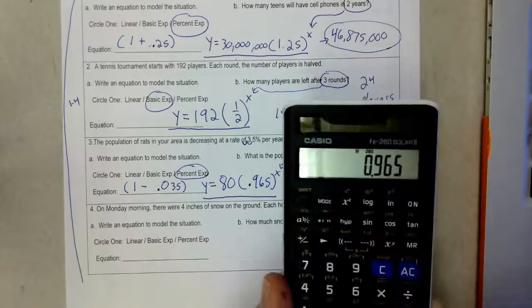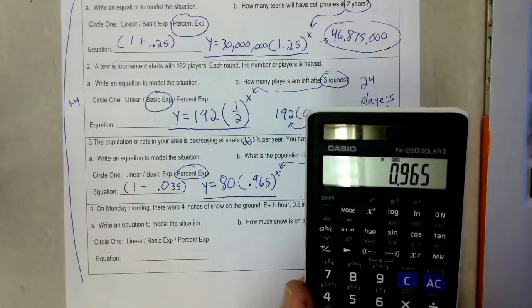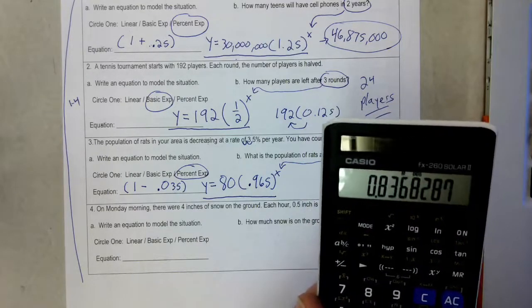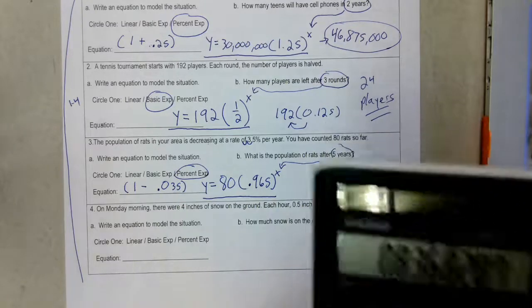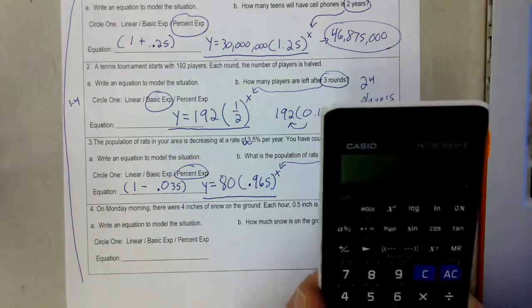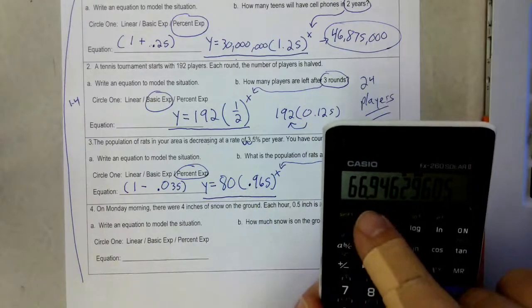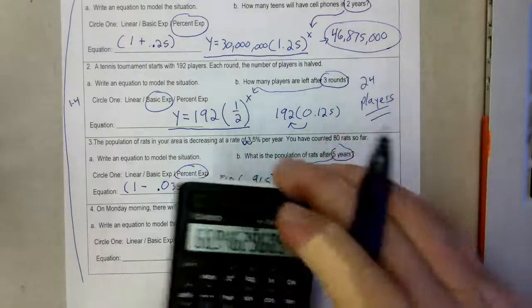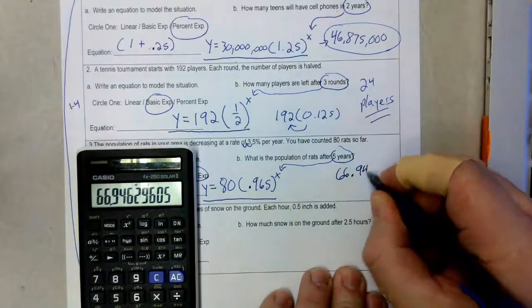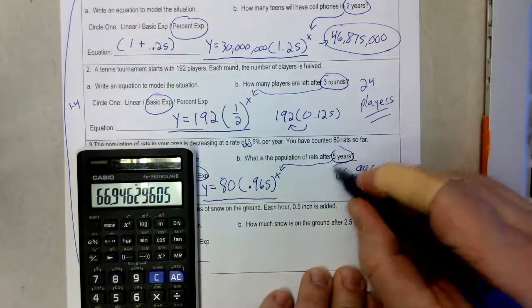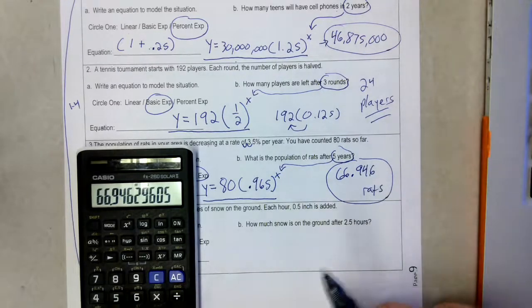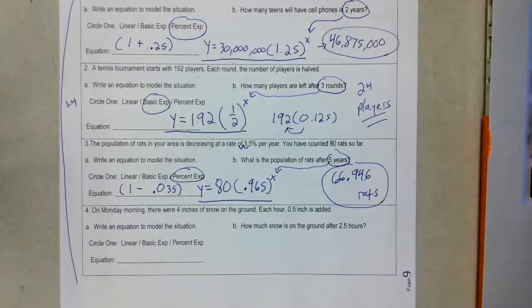So I'm going to press that. If you're using a different calculator, you can confirm what you get. I'm going to put in 5 because that's my exponent. I get this big, huge, long decimal. Now that's not my final answer because order of operations, I now have to multiply it by the 80. So that number times 80. So that's going to be 66.946. So after 5 years, I have 66.946 rats. Now obviously, in real life context, you can't have 0.946 of a rat unless a cat eats its head off. So you can round that up to 67.